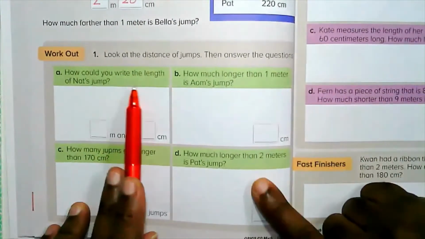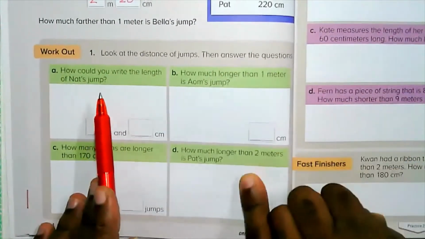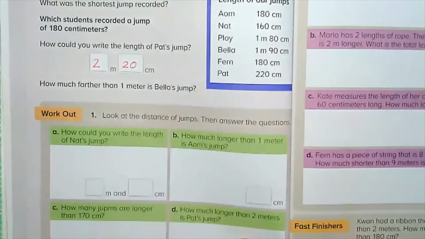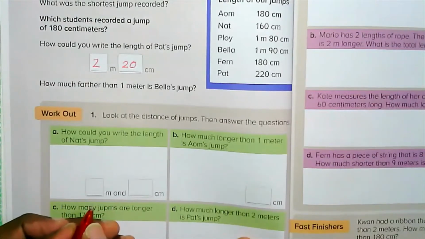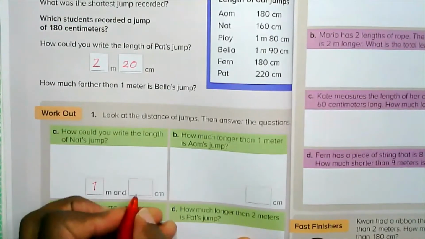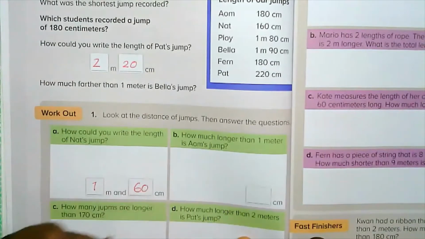How could you write the length of Nat's jump? Nat's jump is 160 centimeters, and that will be 1 meter, 60 centimeters.